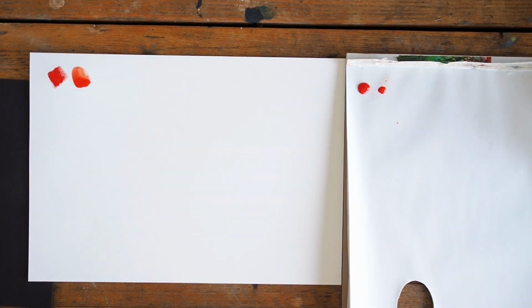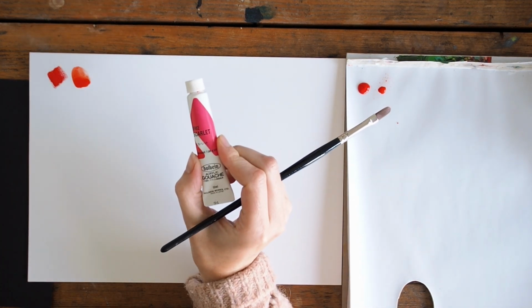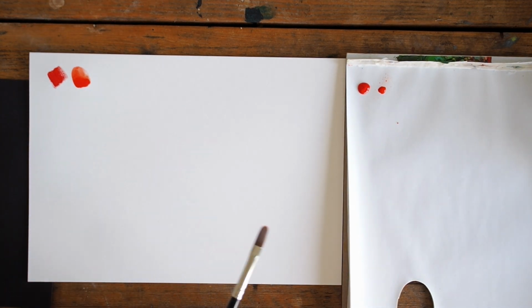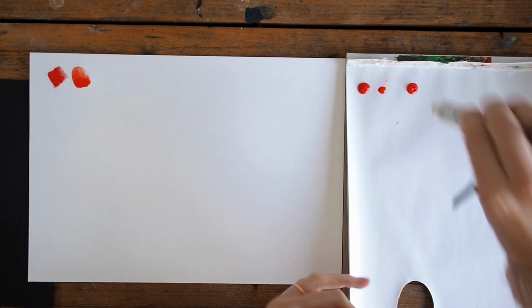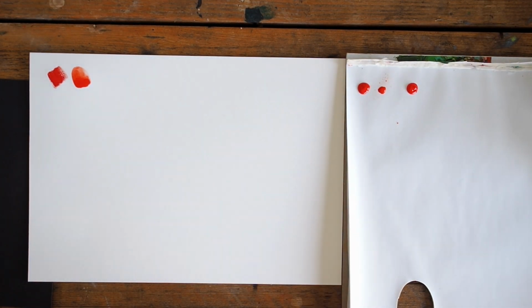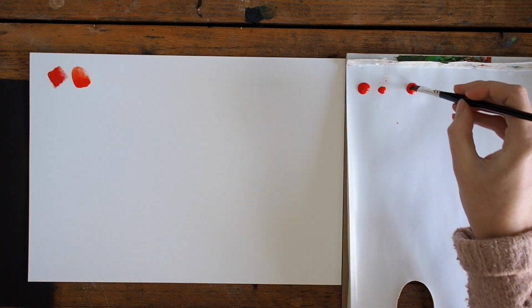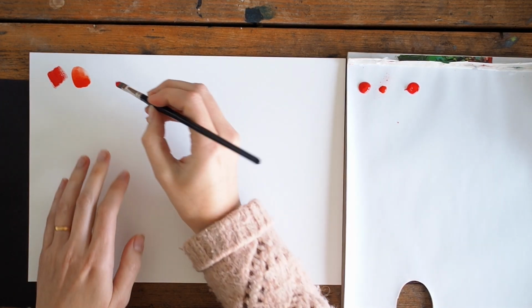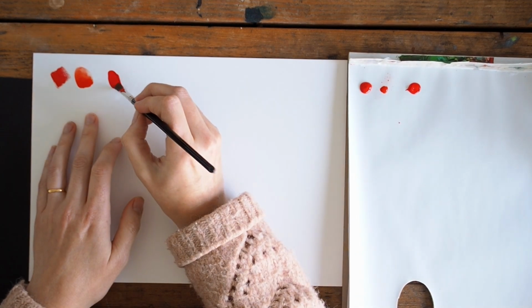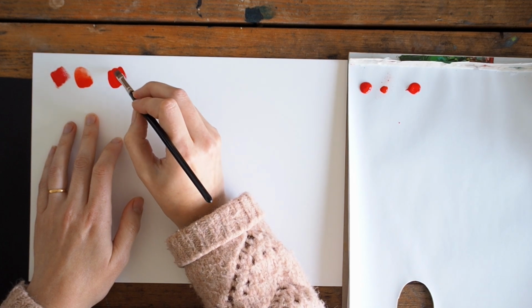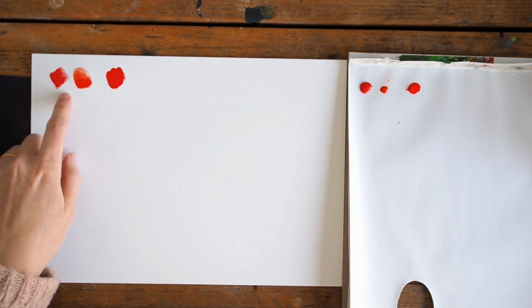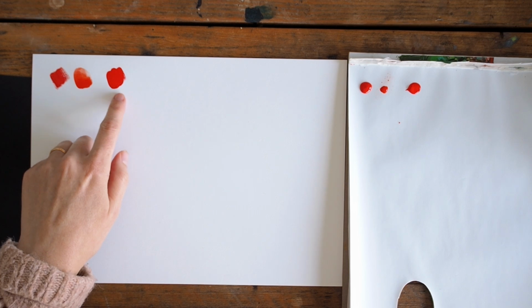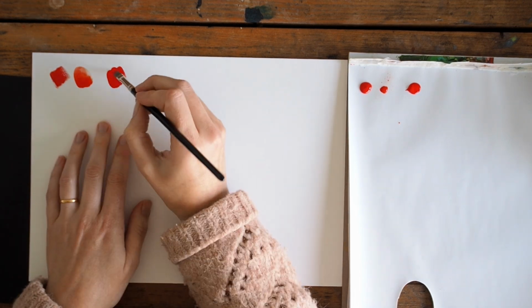So next up, we've got the acrylic gouache. This is Holbein, and this colour is Scarlet. Very smooth, straight out of the tube. So it applies quite differently. I don't get so much of that dry texture, so it goes on very smoothly.